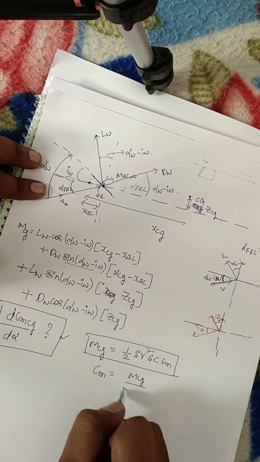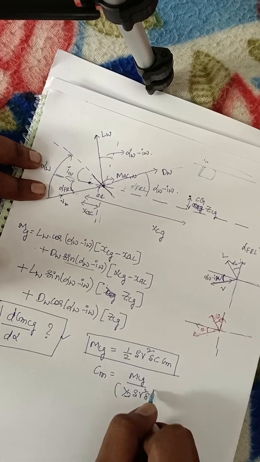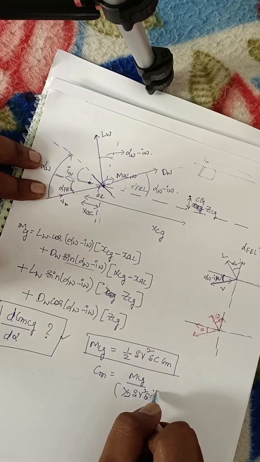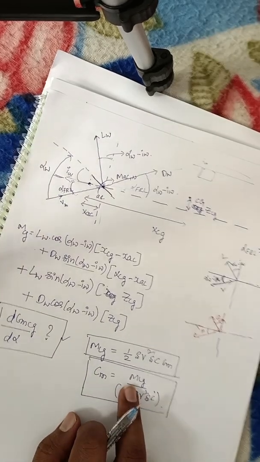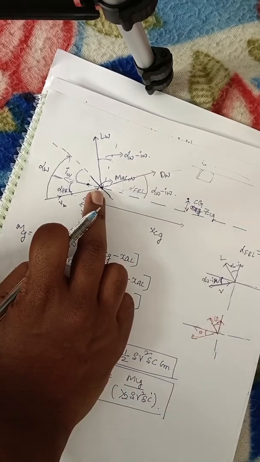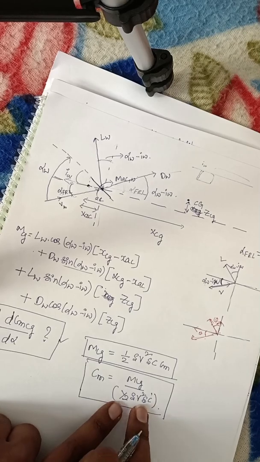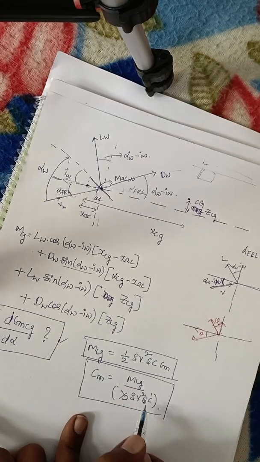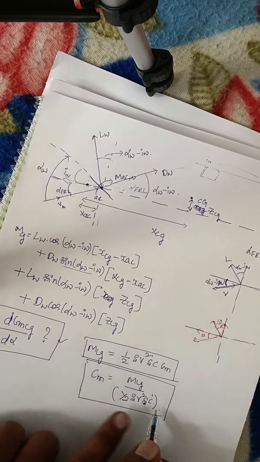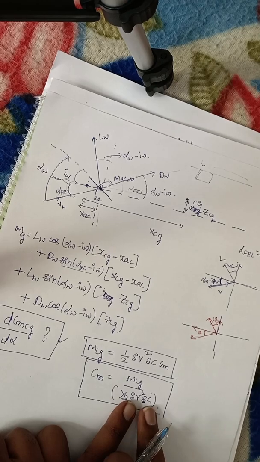MCG should be divided by half rho V square S C. Make sure that when we take moment about the CG point, to get the coefficient of moment, I should divide by half rho V square S into C. S is the wing area. It should not be the tail area. It should be the wing aerodynamic chord, not the tail aerodynamic chord.